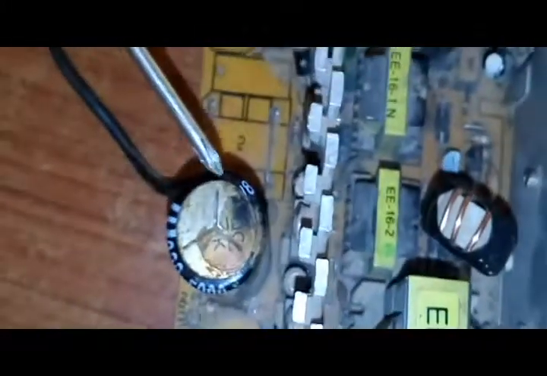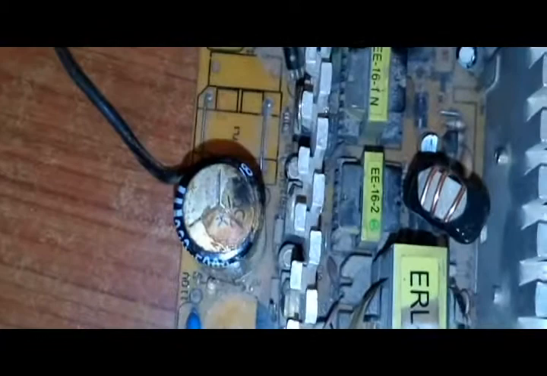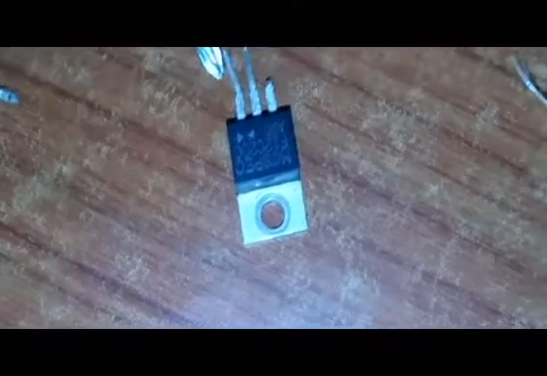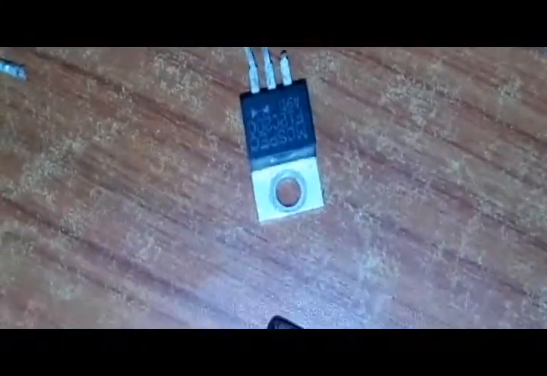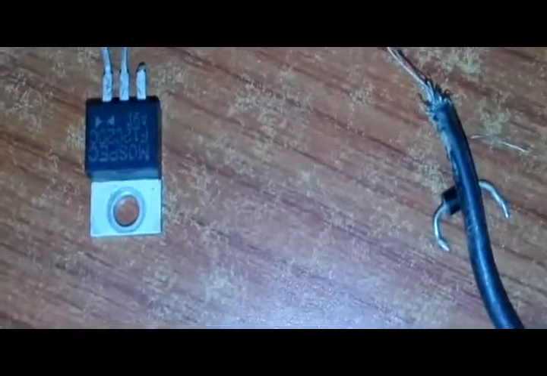When you see a capacitor whose cap or surface is swollen, it is a sign that the capacitor is bad. You can see a transistor as well. This is an NPN transistor. As we continue, I'm going to explain better about the capacitor, what it does and the likes.